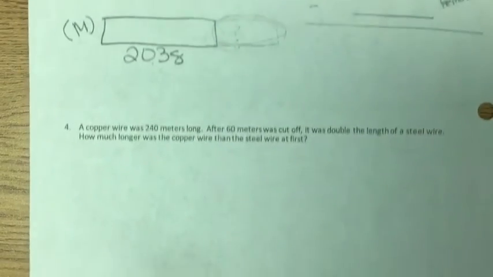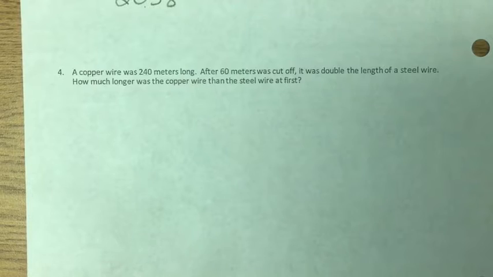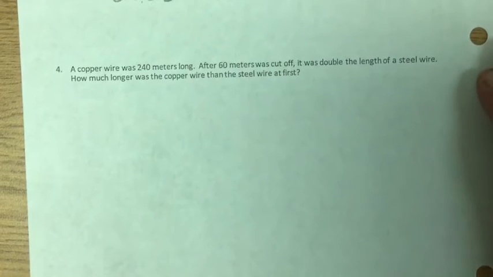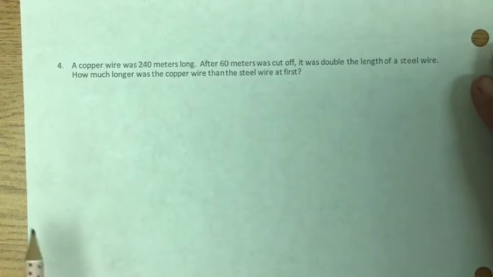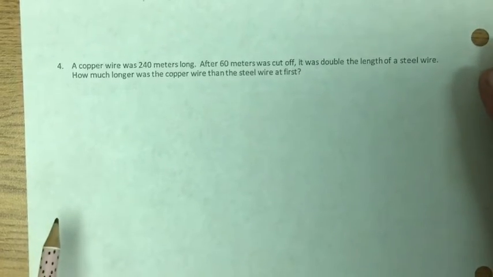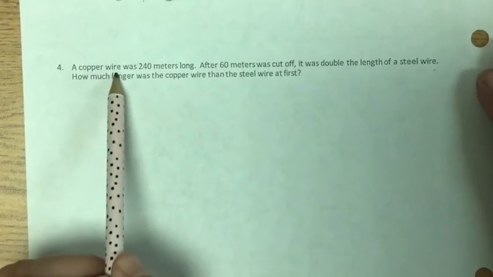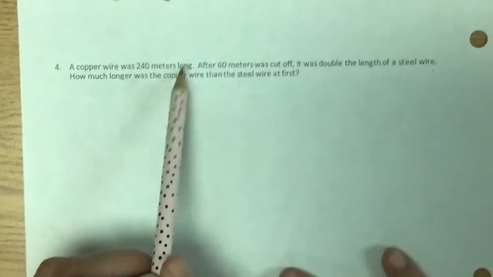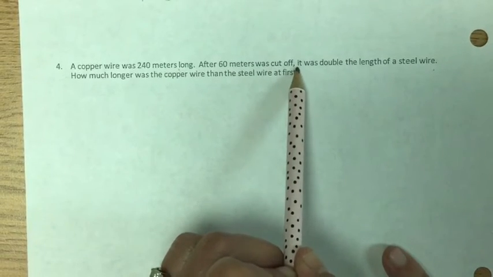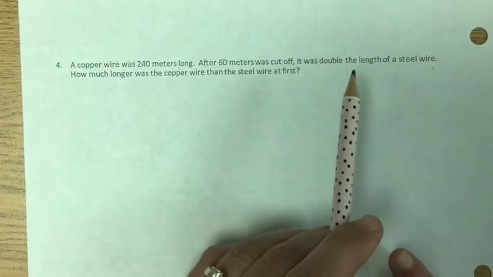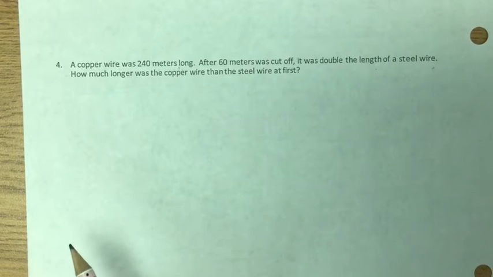All right, this one says a copper, not a Cooper, a copper wire was 240 meters long. After 60 meters was cut off, it was double the length of a steel wire. Let's read that again. A copper wire was 240 meters long. After 60 meters was cut off, it was double the length of a steel wire. How much longer was the copper wire than the steel wire? All right, so this one's kind of tricky, so let's set up the tape diagram together.